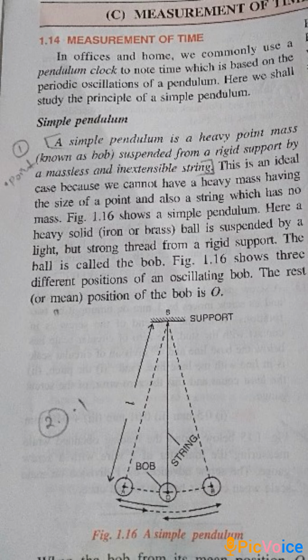Now suppose the pendulum is resting at O, I catch it, I take it till A and I leave it. What will happen? From O it will go to A, from A it will come back to O and then it will not stop. It will go till B and then again come back to O. This is known as one oscillation of the pendulum. I will again repeat. See the figure very carefully. What is one oscillation of a pendulum? From O to A, from A back to O, then to B, and again from B to O. This is one oscillation.